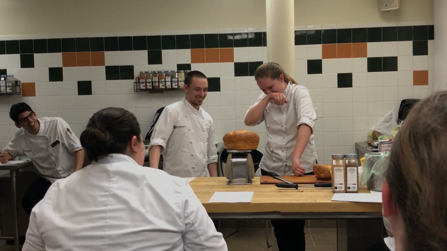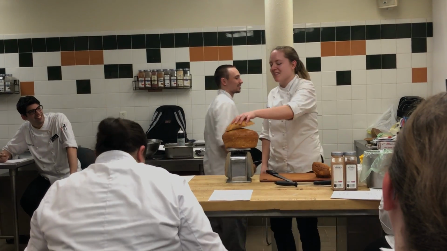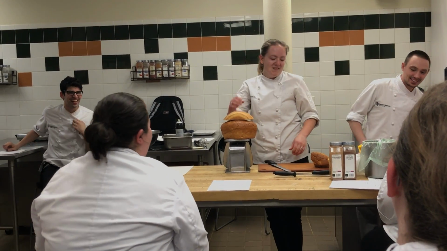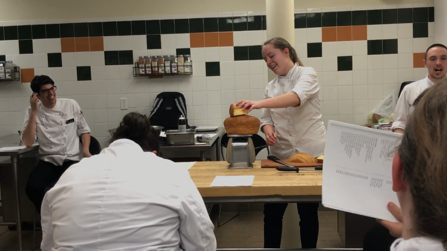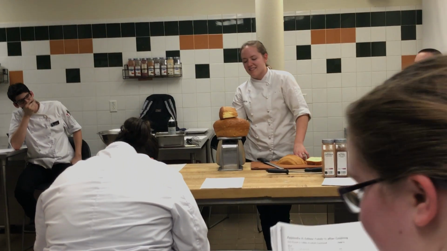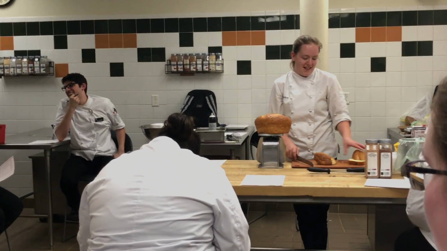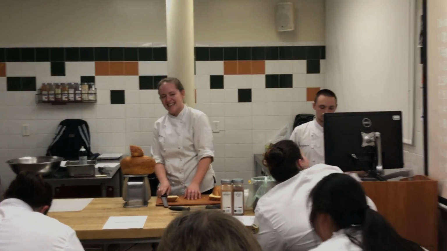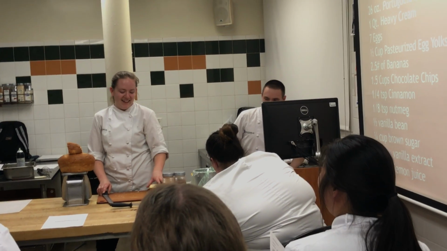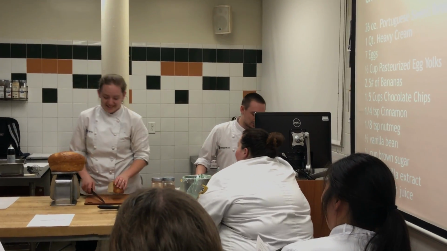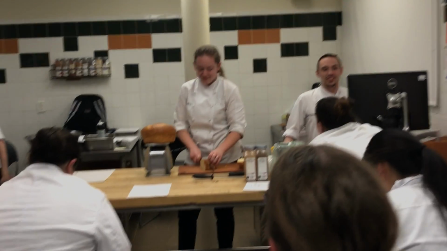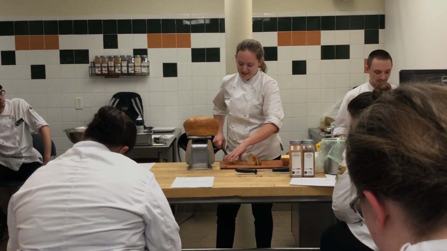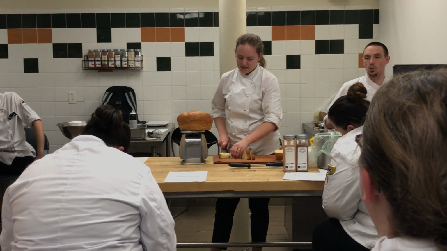That's 22 ounces. Did everybody finish copying out the recipe, the quantity of units? So if everybody gets 25.9, the standard yield for this recipe is 12. So you get 12 orders out of this one recipe.